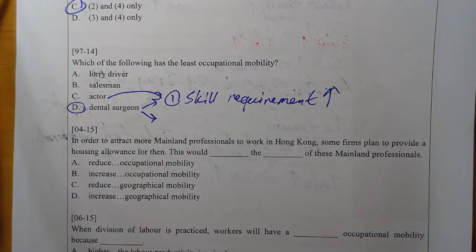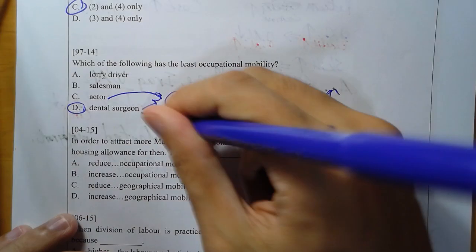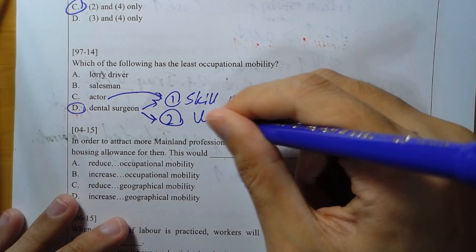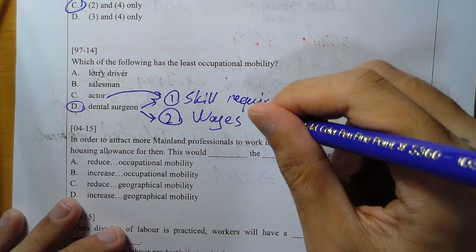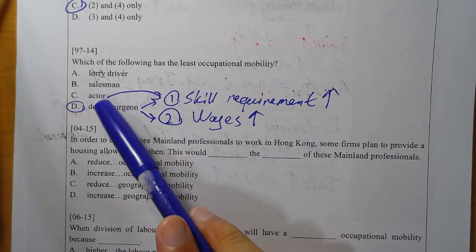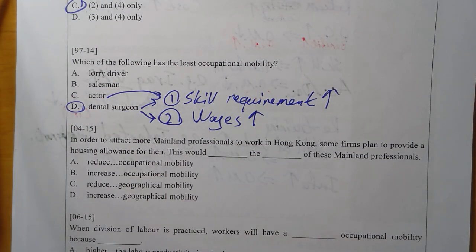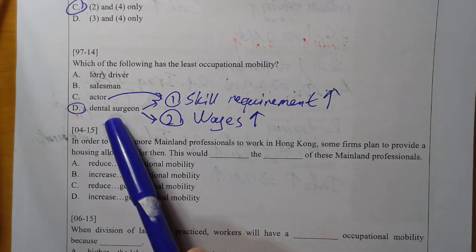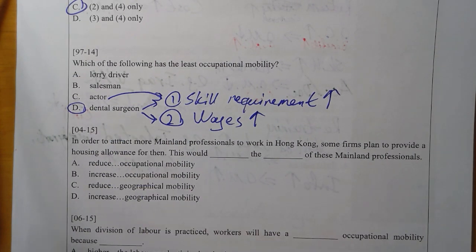But then, the next thing, remember, number 2, their wages can be quite high as well. Now you may be thinking of Andy Lau and those. Now remember, we are not talking about pop stars. We are talking about actors in general. Actors actually have quite low wages, right? They are quite pitiful. Alright, so you see, out of the 4 of them, I would say dental surgeon. But you know studying medicine is also hard, right? So I would say dental surgeon.